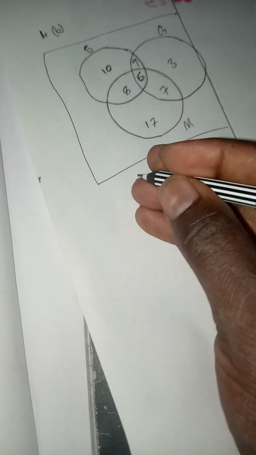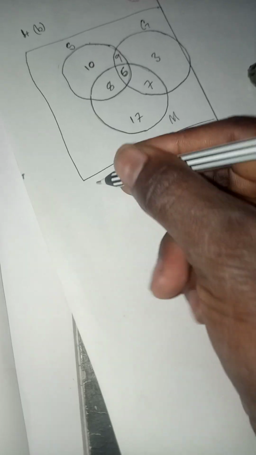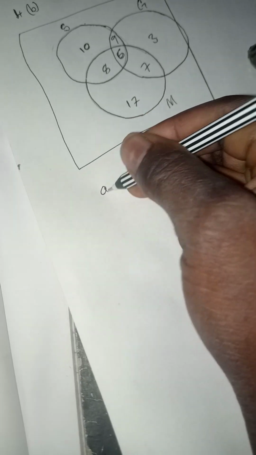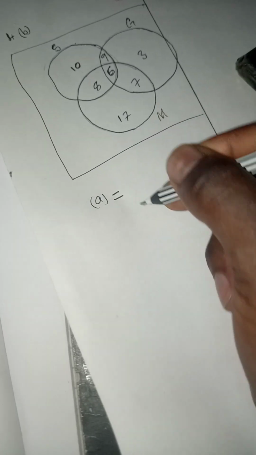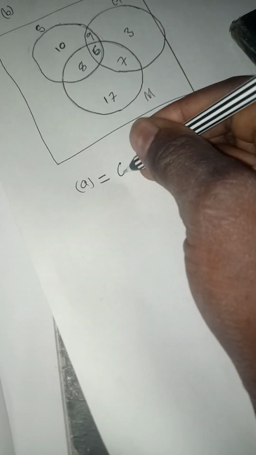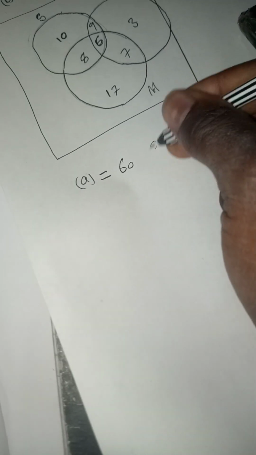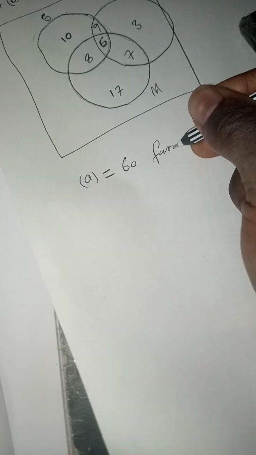So we are saying that those farmers who are planting in that community, there were how many? So A is equal to what? 60 what? 60 farmers.